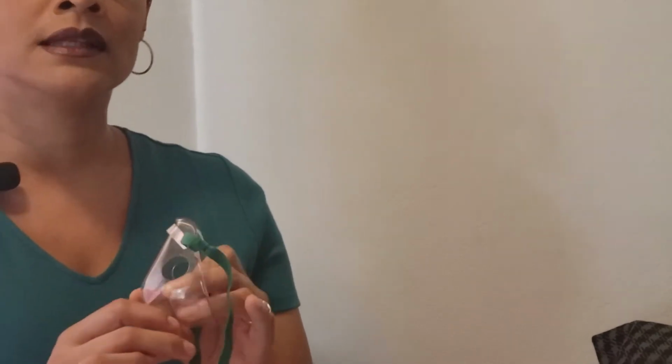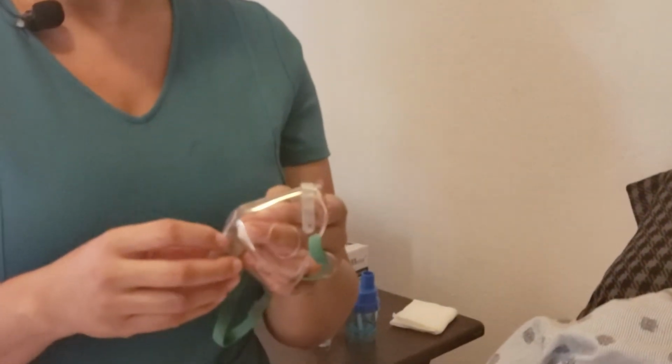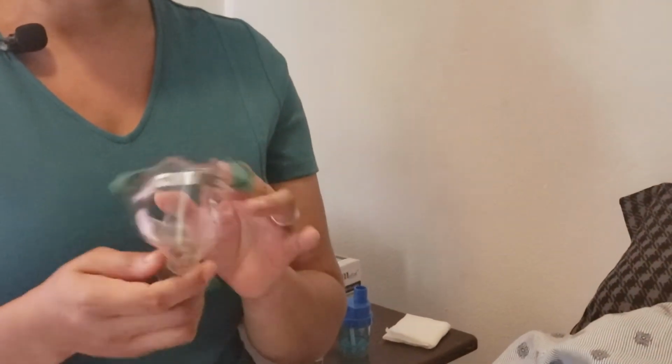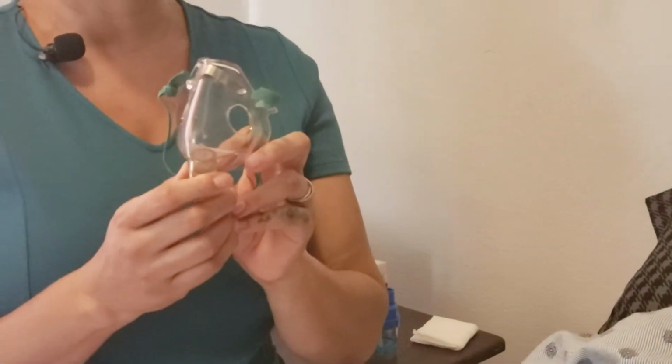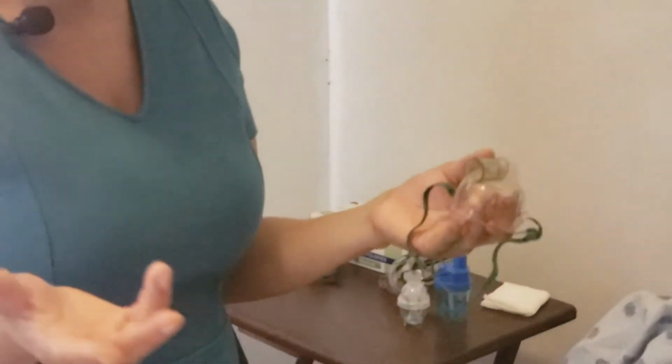These masks deliver 50 to 80% oxygen. And you know that's a very wide range, but we say 50 to 80% oxygen because they're losing a lot of the oxygen through these holes. This is the way it's supposed to be set up though. The flow for this can be up to 10 liters per minute, just because you're losing so much of it anyways.